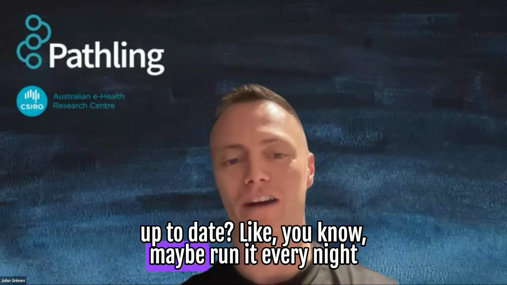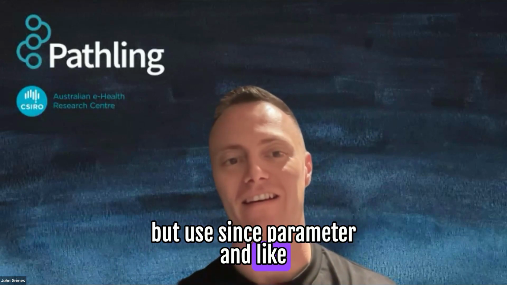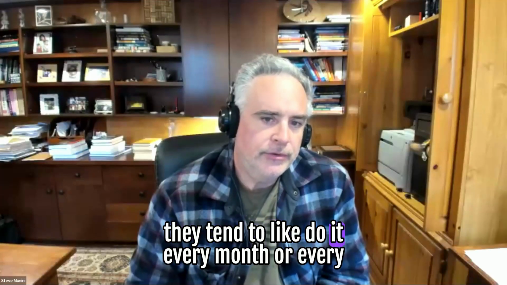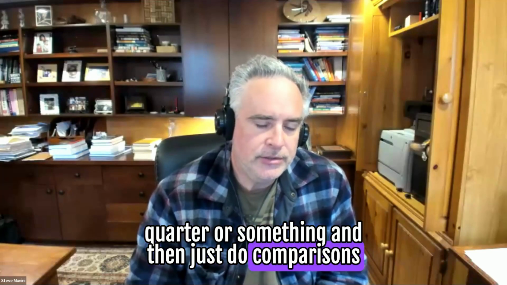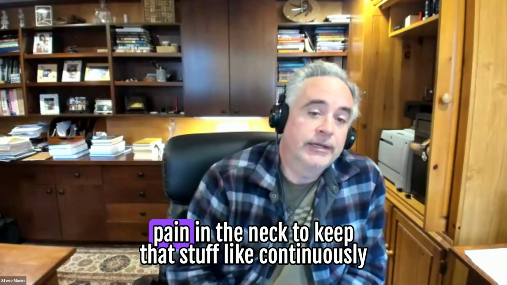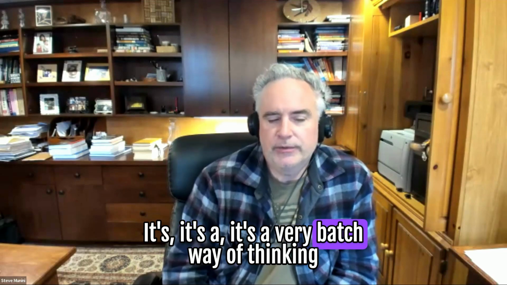Like, maybe run it every night, but use the since parameter and add it on to what they've got or merge it in. They tend to do it every month or every quarter or something, and then just do comparisons from there. You would think that, but only because it's such a pain in the neck to keep that stuff continuously up to date. It's a very batch way of thinking.